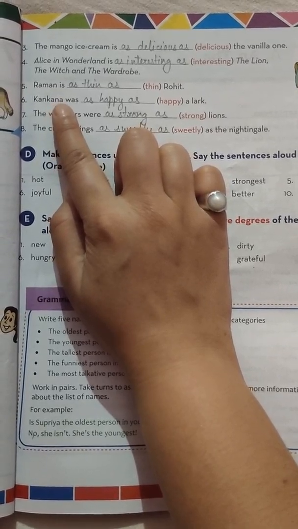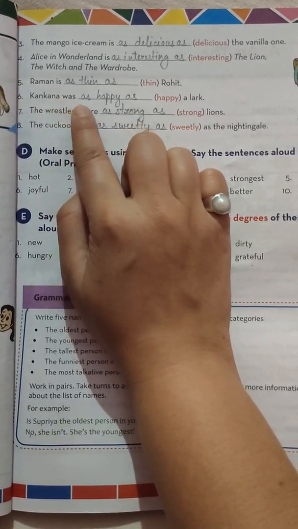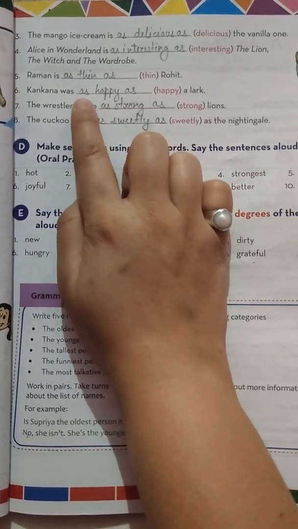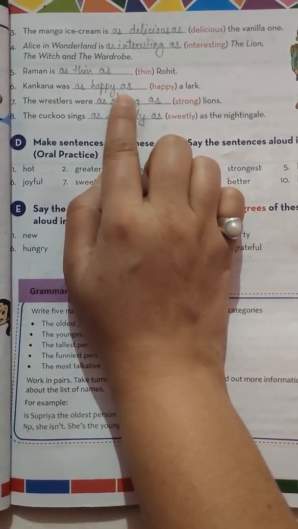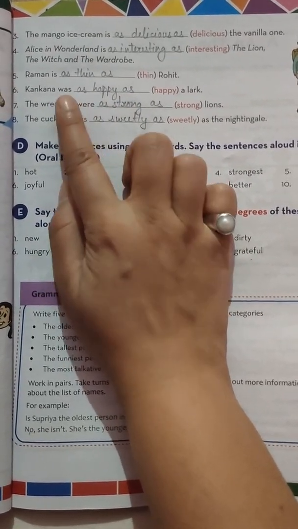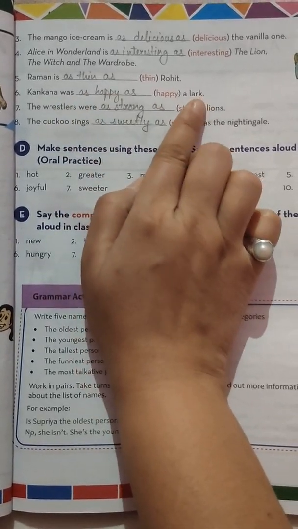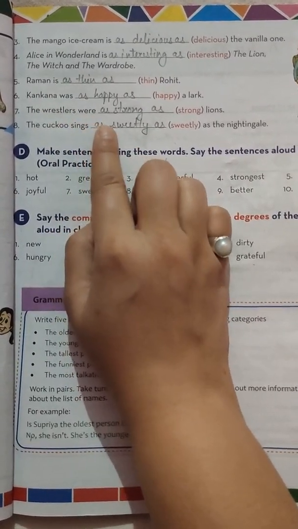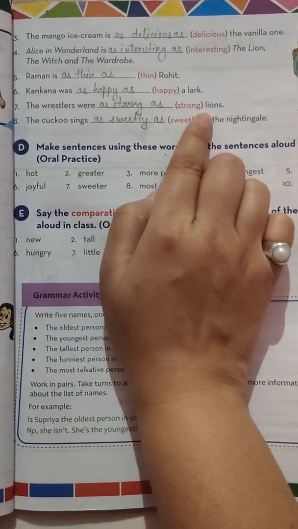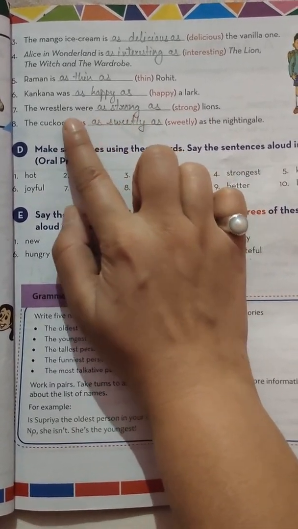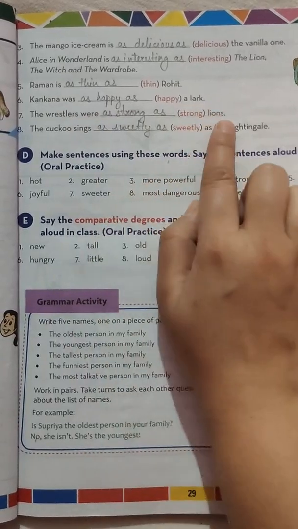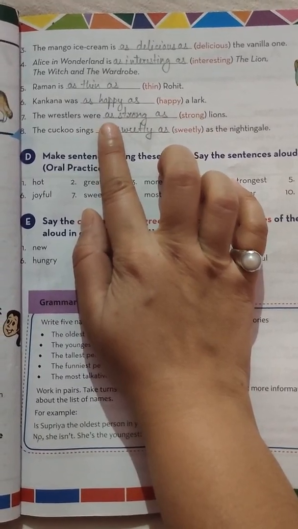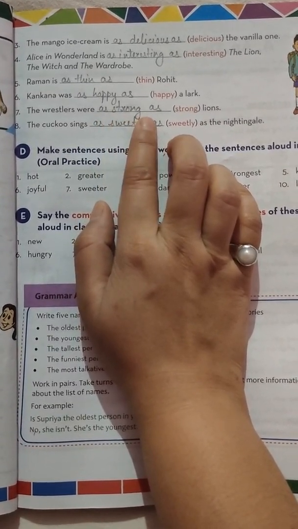Sentence number 6. Kankana was a lark. Here, as happy as is being used to show the equality of happiness between a lark and Kankana. The wrestlers were as strong as lions. Here also, the strength in wrestlers is being compared to lions, that the strength is equal. So we are using as to show that equality.